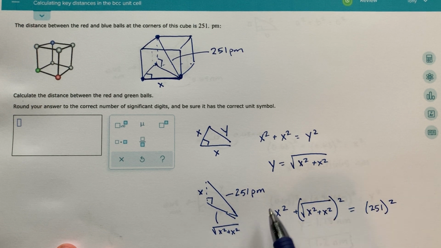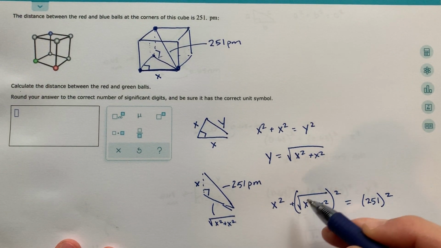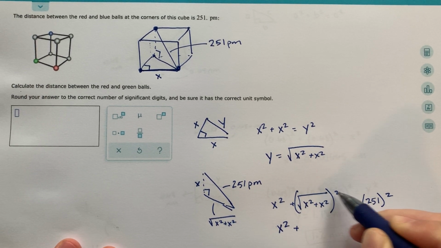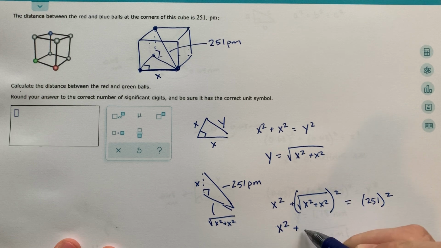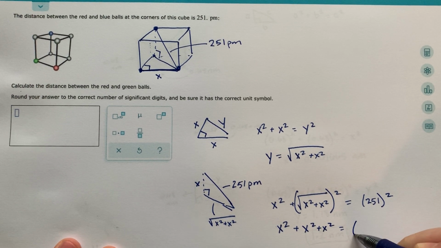Now we've got one equation with one unknown. X is our only unknown. So now we just need to solve this for x. And we can do that by rewriting this and getting rid of this, if this is square root and this is squared, x squared plus x squared equals 63001.